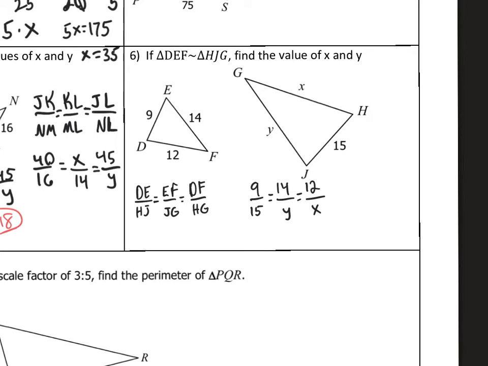All right, so I have my filled out proportionality statement. Luckily, I do have something I can reduce to make my scale factor. 9 over 15 reduces to 3/5. And I can make my proportions to solve for y and x now. So 3/5 equals 14 over y. This one, there's no obvious way to do this, so I'm going to use the cross product. 5 times 14 equals 70.